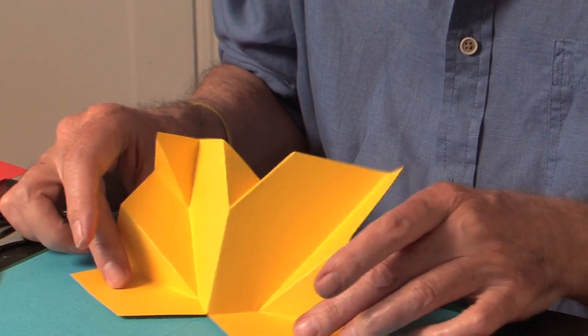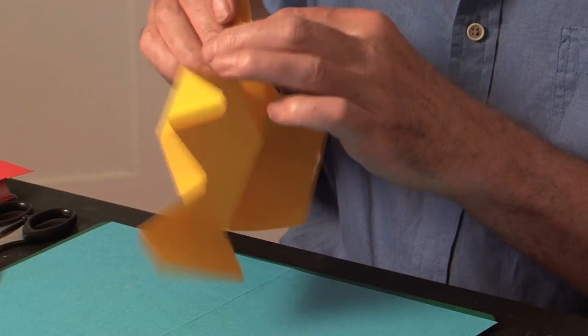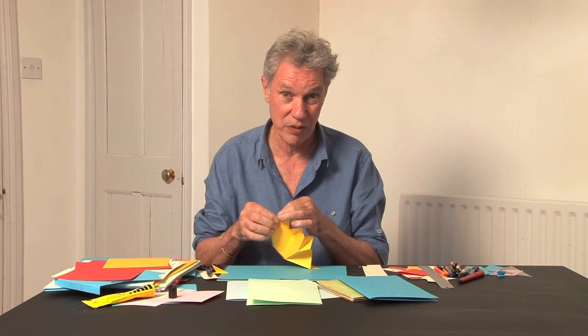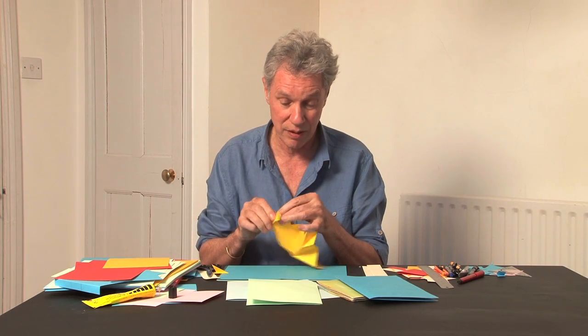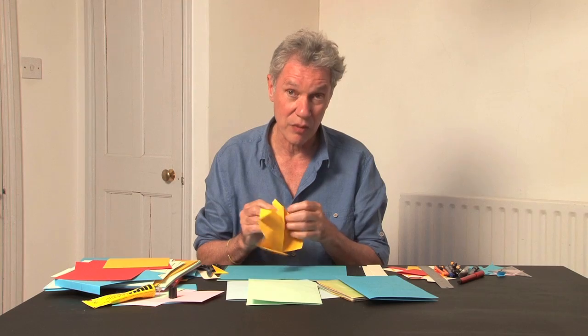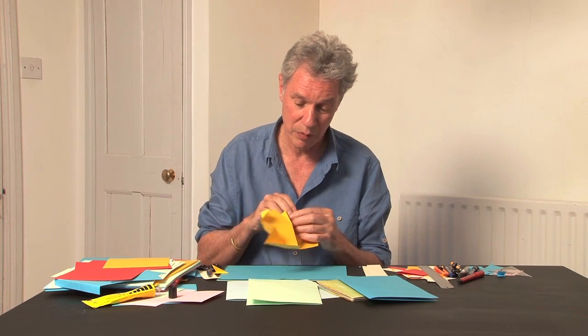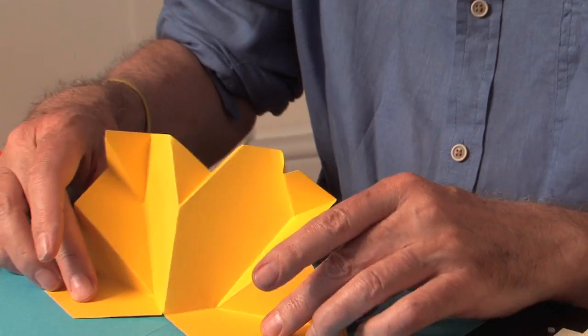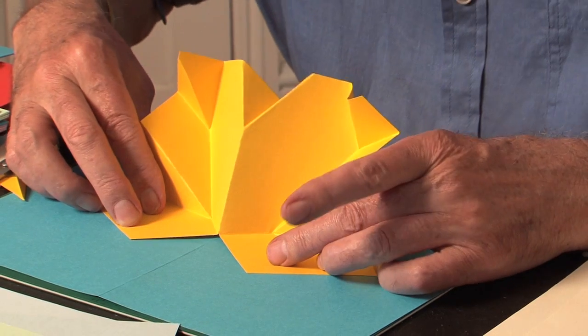Now I've got 2 more planes. And we can do the same here. You can make these folds at any angle. It really doesn't matter. And it all just depends what shape you're trying to end up with. So we could just leave it at that.